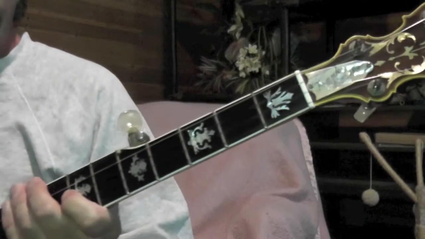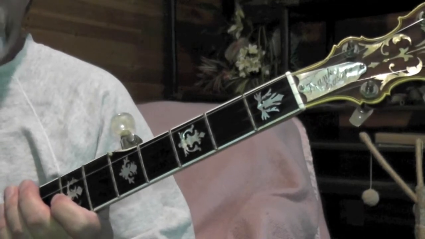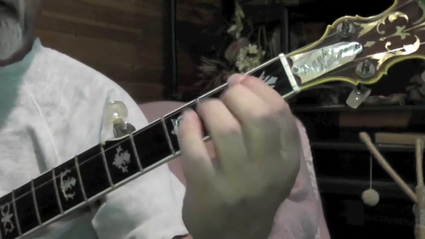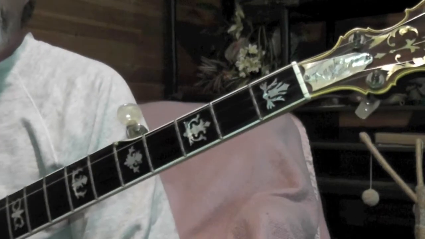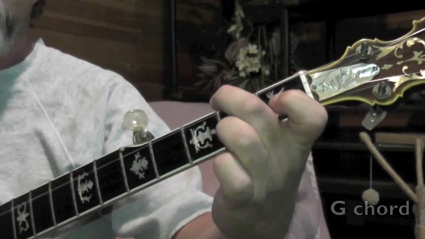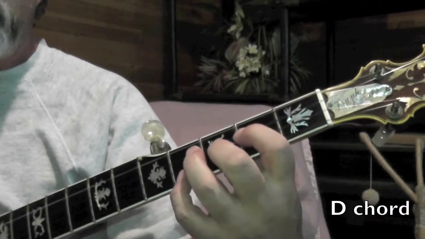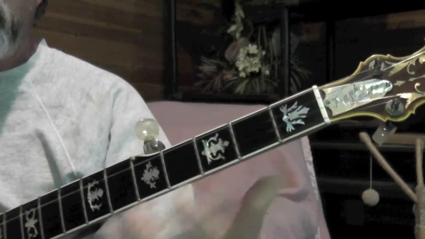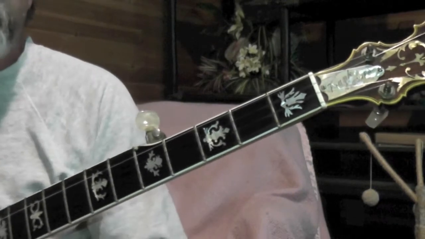So I'm going to play a simple thumb alternating roll to demonstrate the relationships and that the position of the chord doesn't change, the name of it does when you're using the capo. So here's an open G. That's a 1-4-5. So I was playing G, C, D.